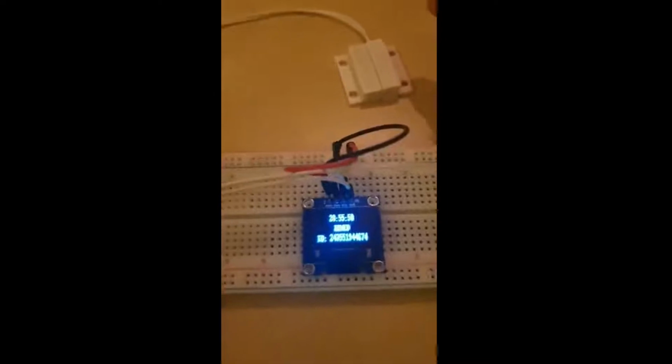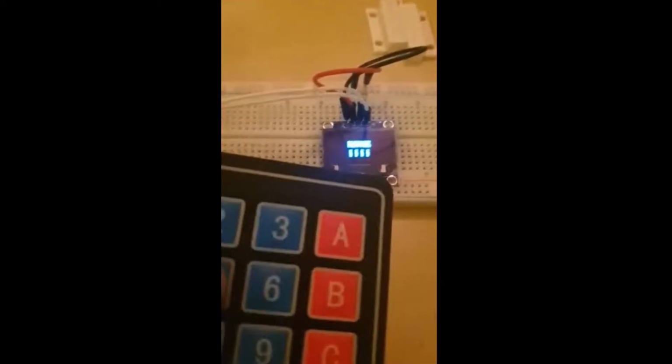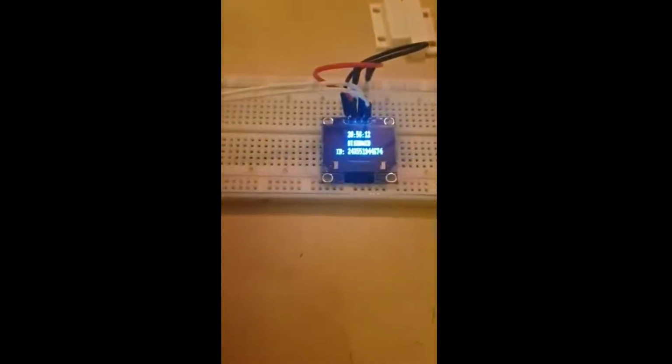So now what that means is, if I pull this, which is the door open switch, the alarm should siren, which you can hear now. To disable this alarm, you can't just put it back like that. What you need to do is re-enter the correct code, where it will be disarmed.